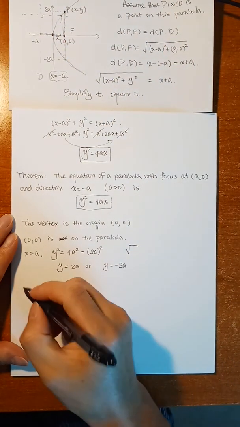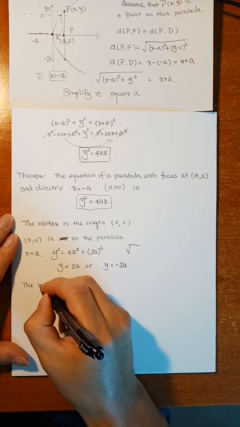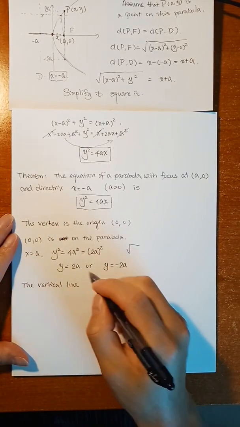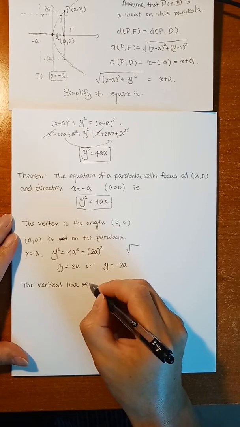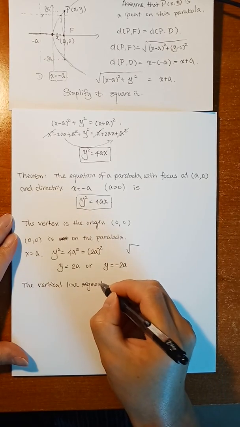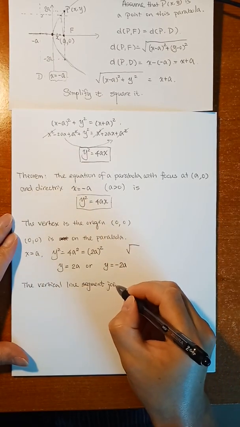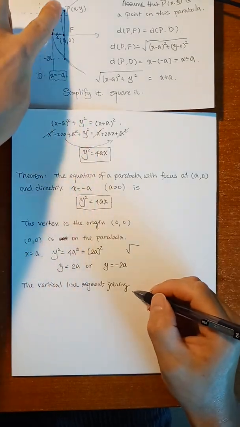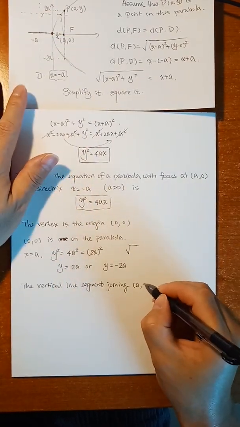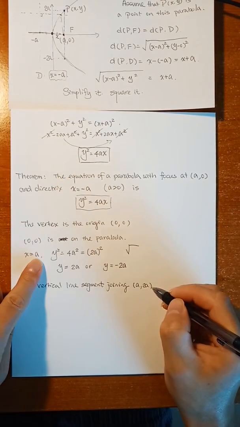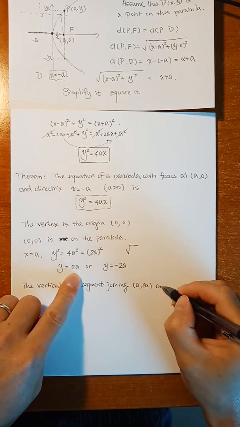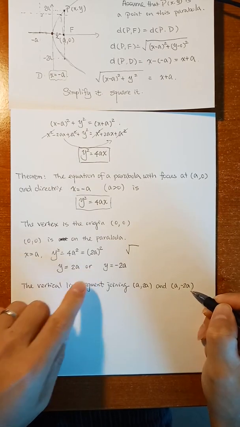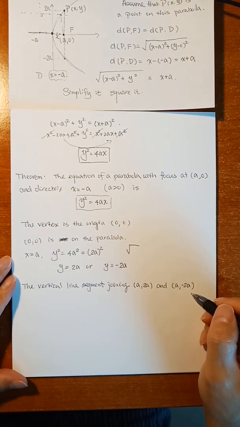So we say that the vertical line segment joining the top point, x is a, y is 2a, and the bottom point, a, negative 2a, this segment has a name.